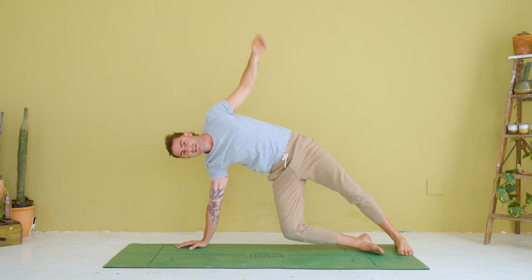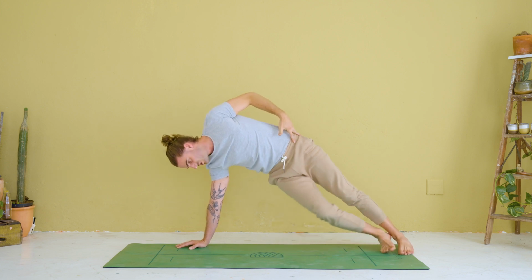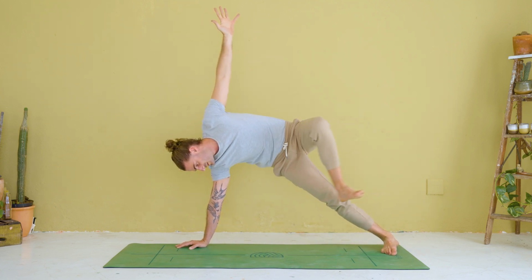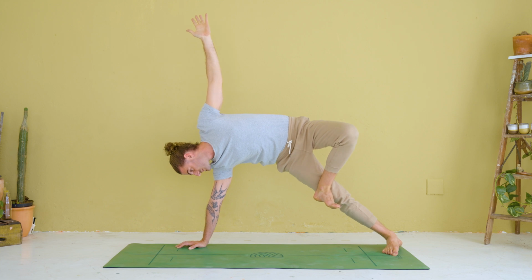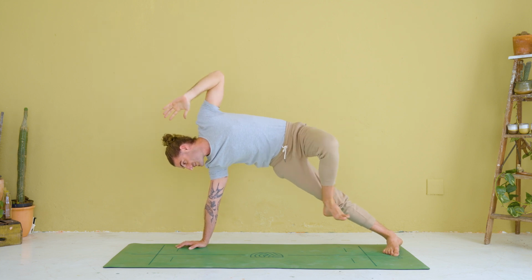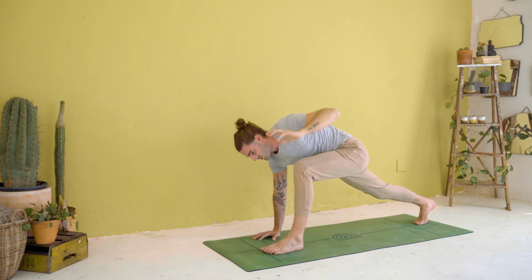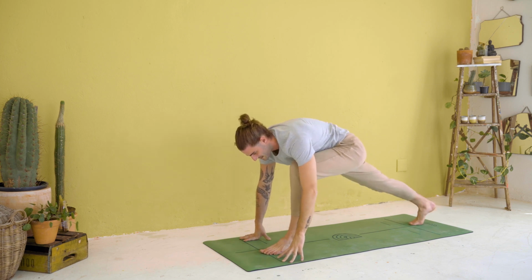You can lower your knee down to provide a bit of support. You can raise it up. You can keep it in a figure four, see what feels good. Inhale. Exhale, step your left foot to the top of your mat. Low lunge, ground your hands.